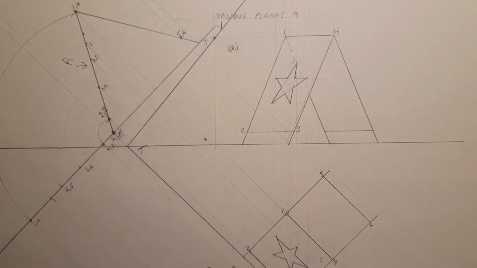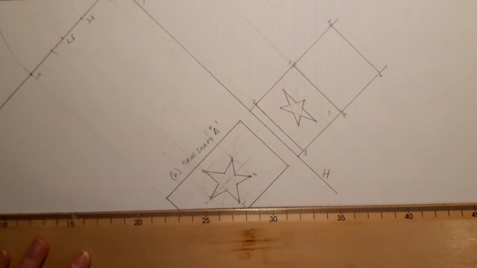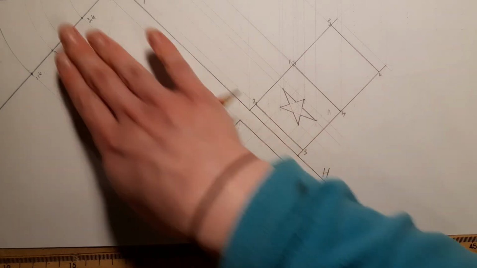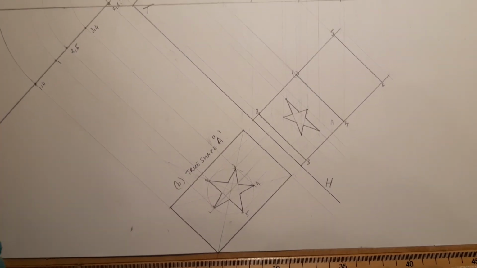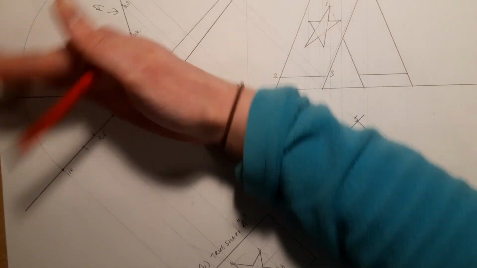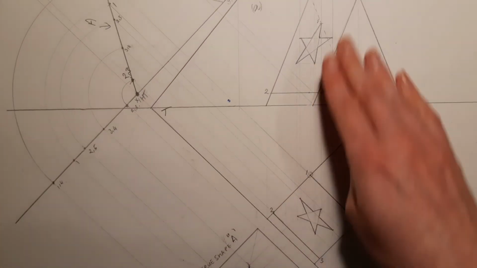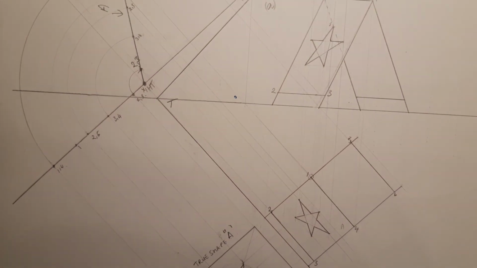You didn't have to draw the circle, but there would have been a lot of work in drawing the circle because you would have had to find 12 points on this, bring the 12 points up, which can happen, by the way. Rotate the 12 points around, bring them down, find your elliptical shape in plan, find your elliptical shape in elevation, and then you'd have it all done.